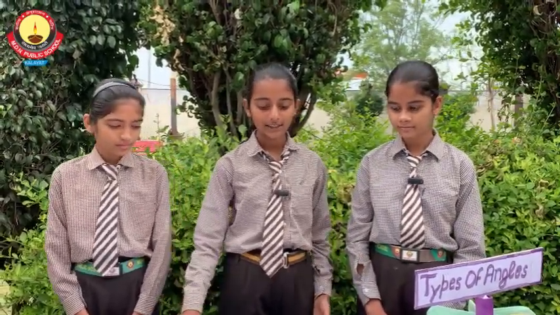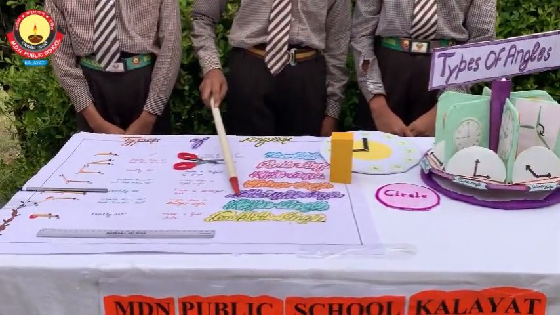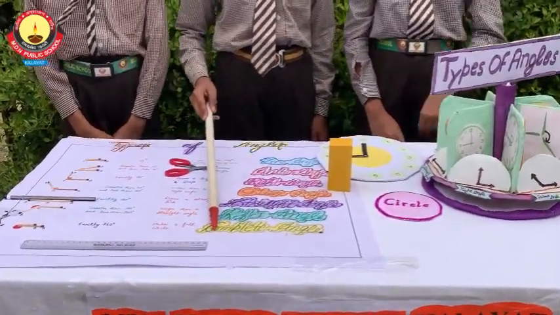I am Vanshika from 8th grade. And I am Sneha from 8th grade. And I am Shagun from 8th grade. Today we are telling about types of angle. There are 6 types of angle: acute angle, right angle, obtuse angle, straight angle, reflex angle and complete angle.